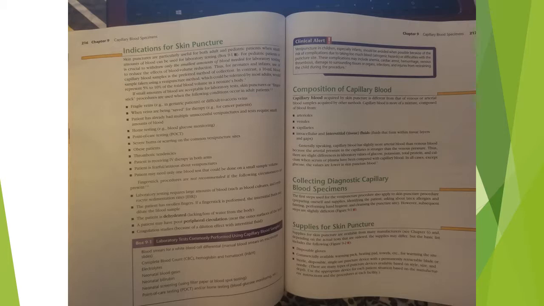Thus, there are slight differences in laboratory values of glucose, potassium, total protein, and calcium when serum or plasma has been compared with capillary blood, in all cases except glucose. The values are lower in skin puncture blood.